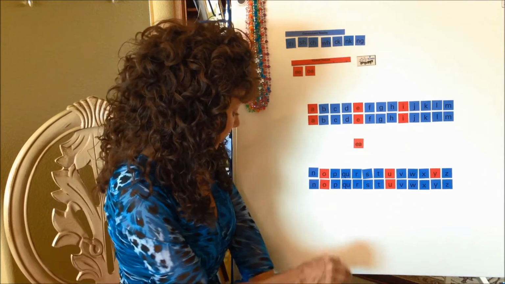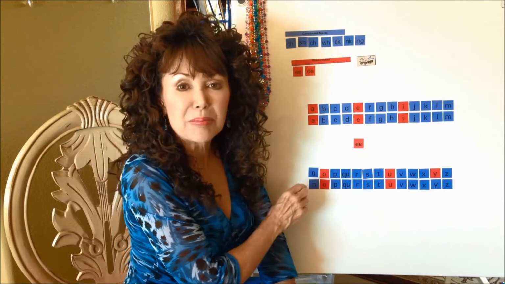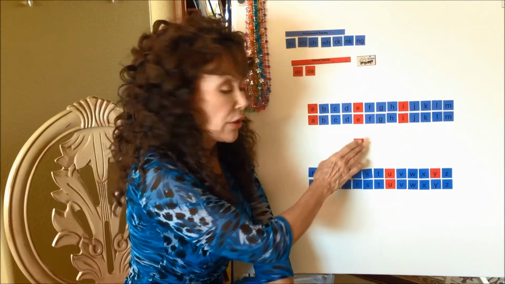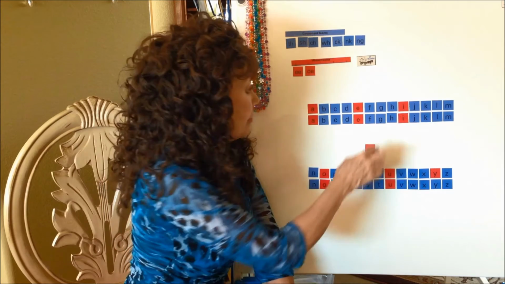And now we'll take a look at the third sound of EA. The third sound says A, the long A sound. Let's build two words that use the third sound of EA. Let's start with the letters GR.